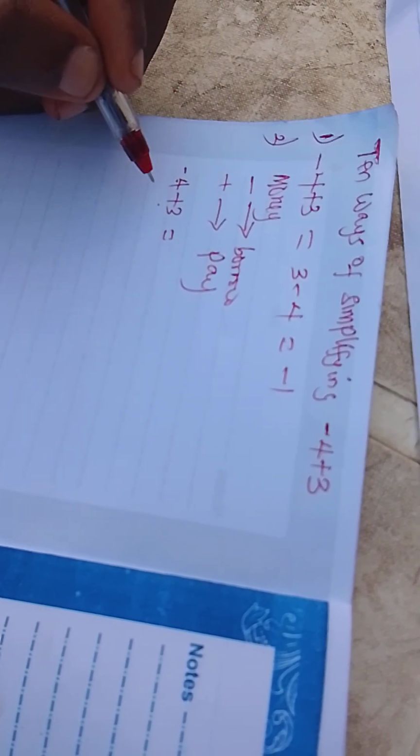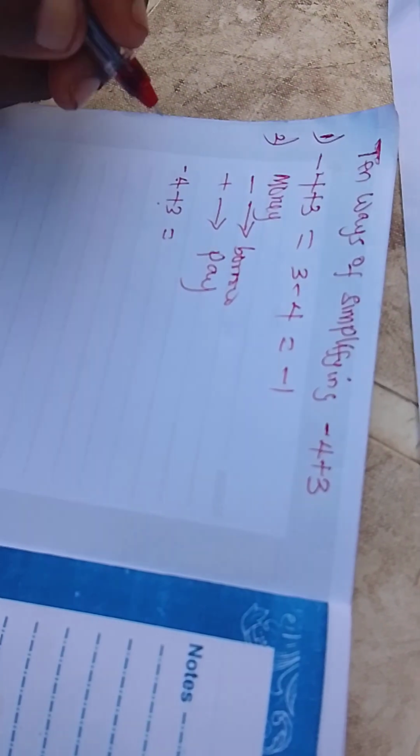Looking at it logically, minus 4 plus 3 is just like you borrow 4 things and you pay only 3, meaning that you still have 1 left to be paid. So the answer is going to be minus 1 since you are still owing.